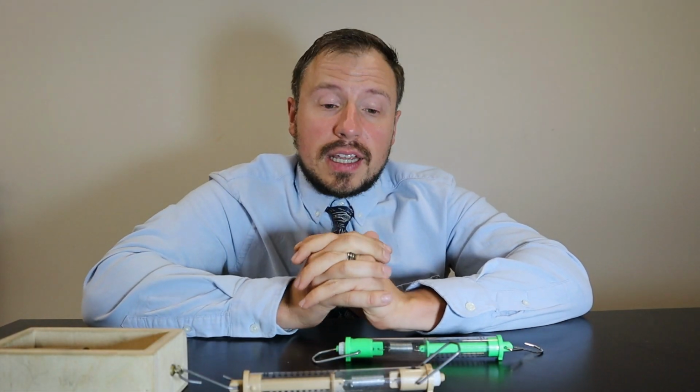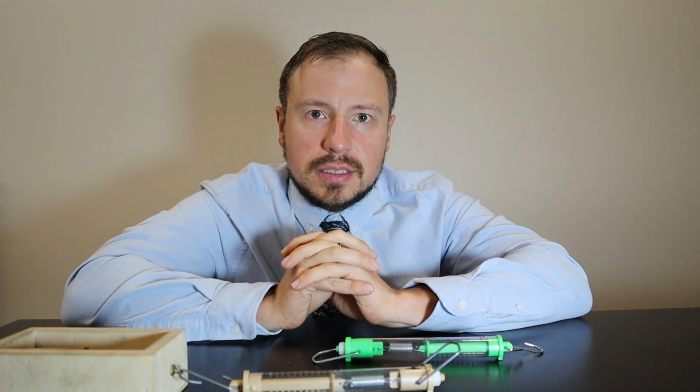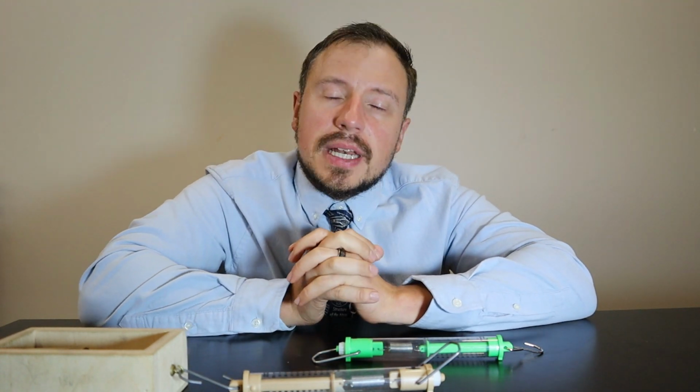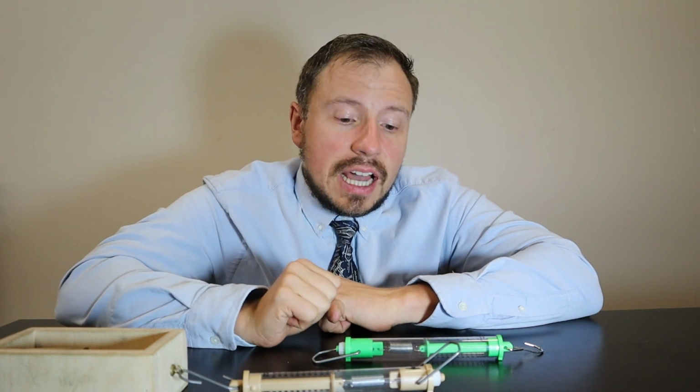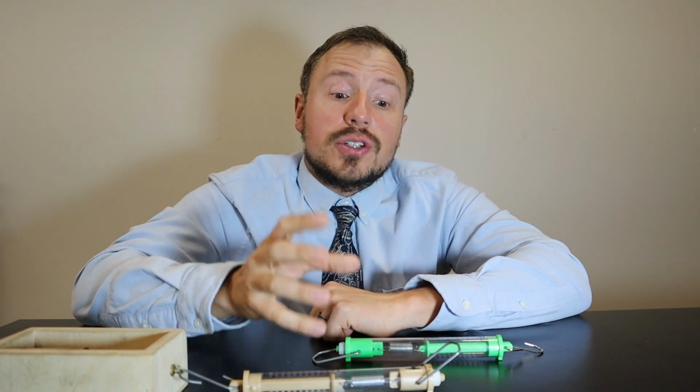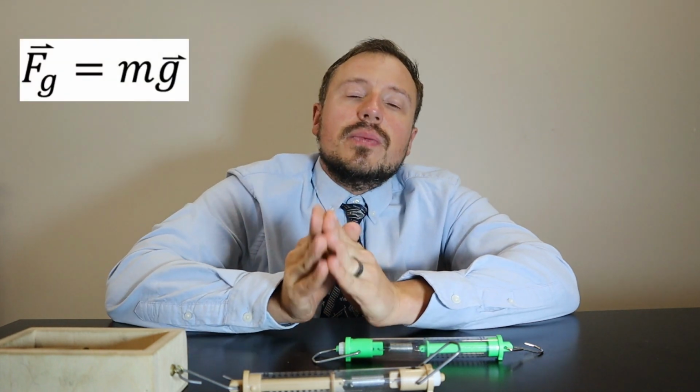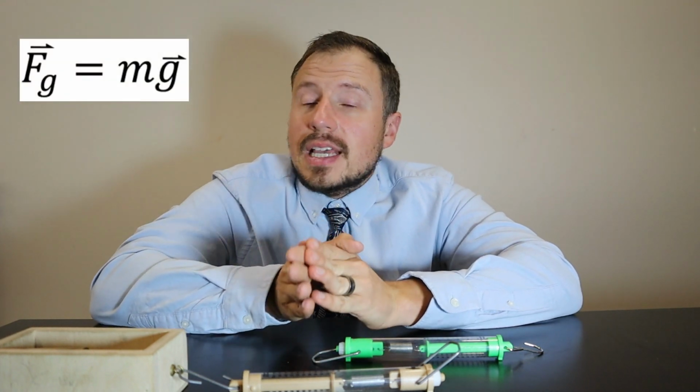Now remember, weight is a force. It is a vector quantity, and it is being pulled down. So we're just going to be talking about the magnitude of the weight. Because normally the downward direction would be negative. We don't want to use negatives in these calculations, but we do need to know that the direction of weight is pulling down. So using this equation, we can calculate the mass of the wooden box and the cylinder.